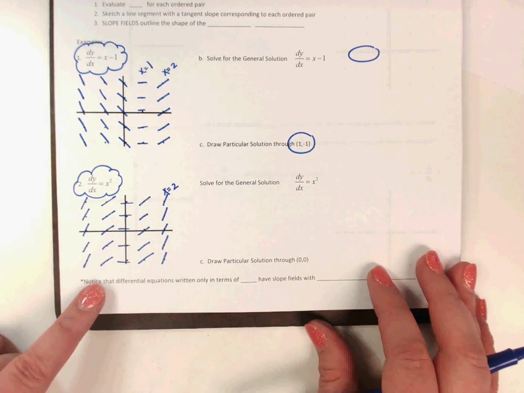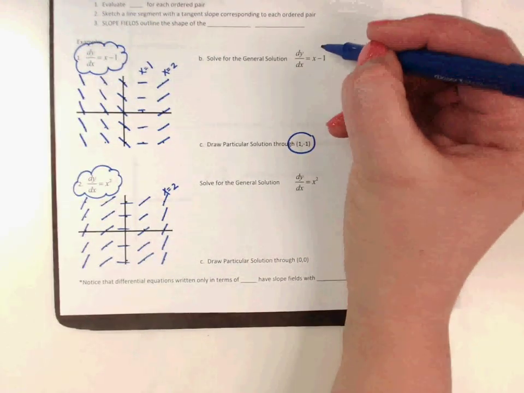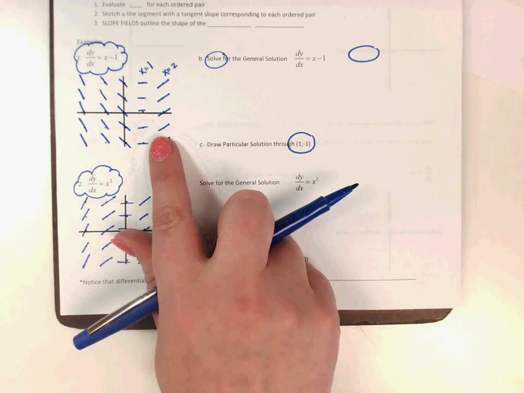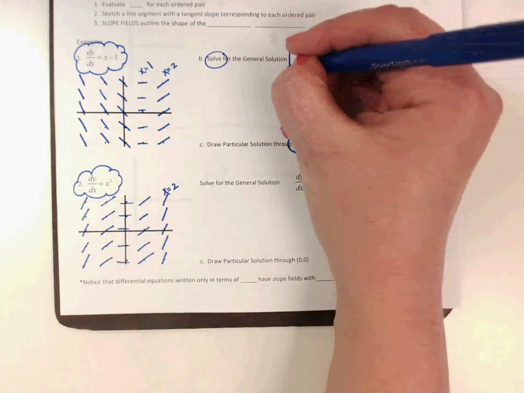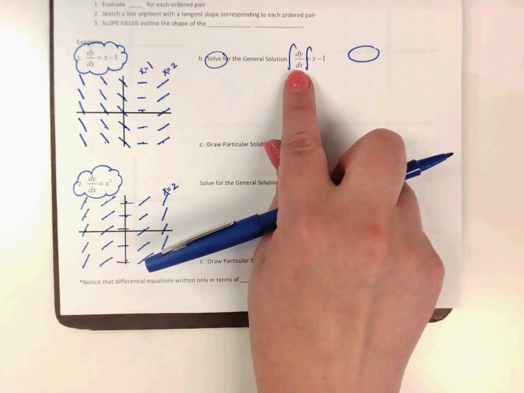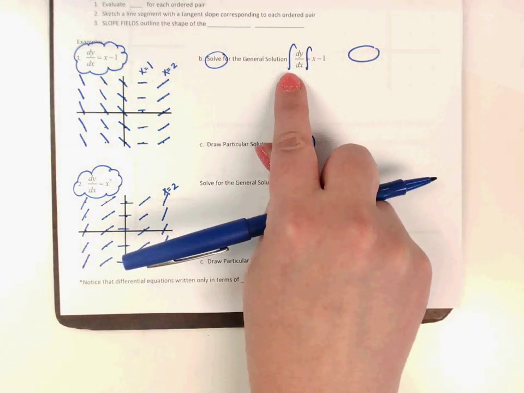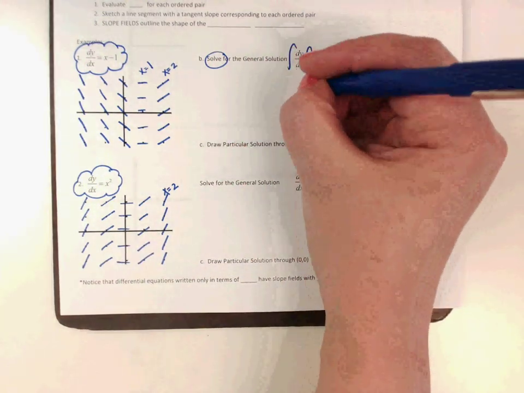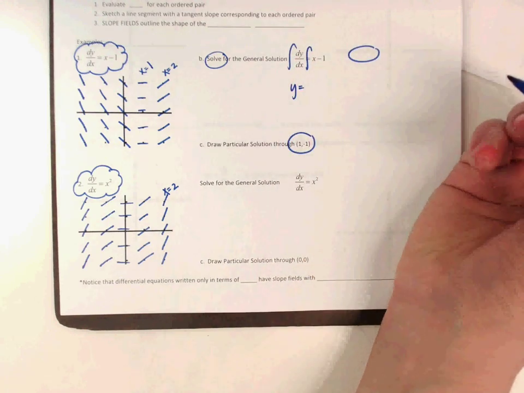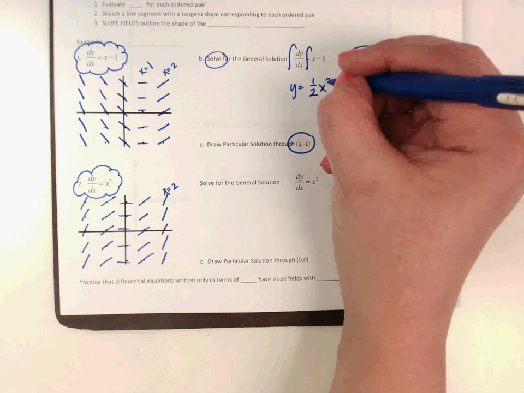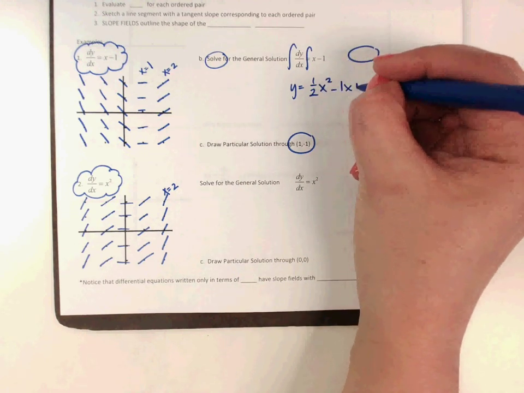Okay, now, the other thing that you should know from yesterday is that when you solve the differential equation, you're going to get this shape. So, let's integrate on both sides. What's the integral of dy dx? On this side, the integral of dy dx is y. The integral over here on the x would be 1/2 x squared, and then minus that would be a 1x plus c.